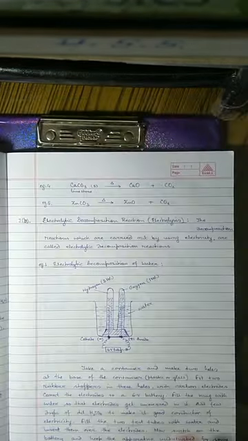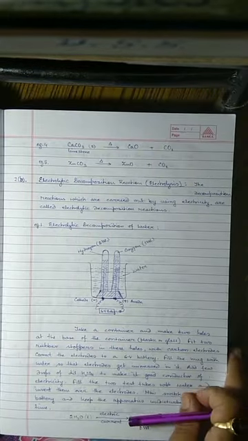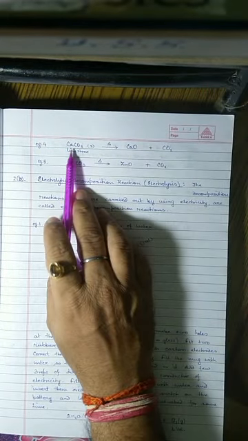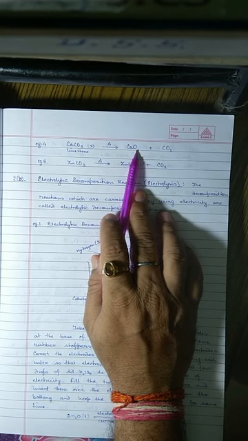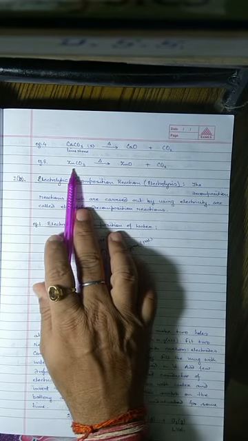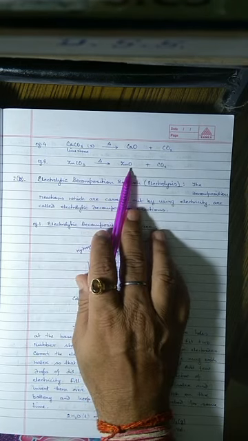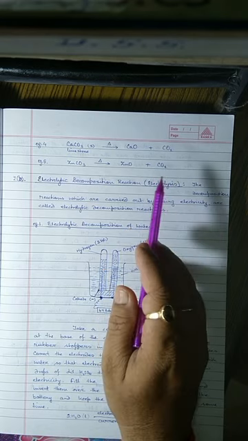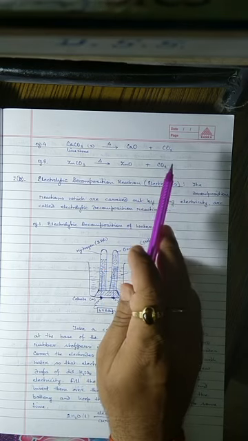Some more examples of this one: calcium carbonate, on heating, gives calcium oxide plus carbon dioxide. Zinc carbonate, when we heat, gives zinc oxide plus carbon dioxide. These are some examples of thermal decomposition reaction.